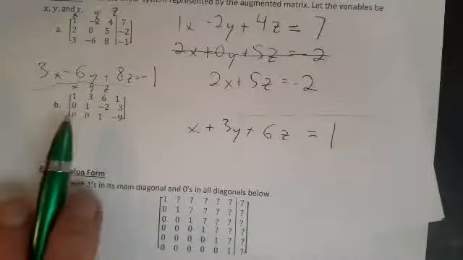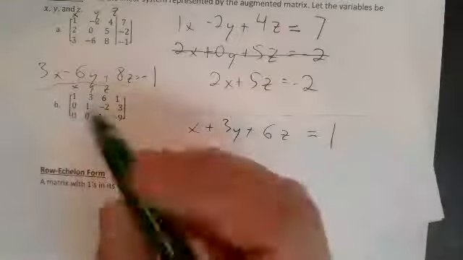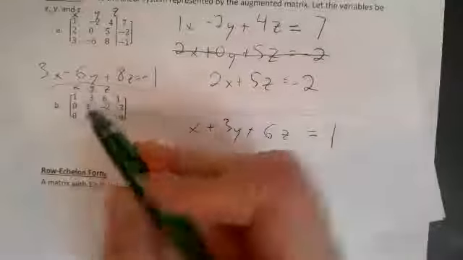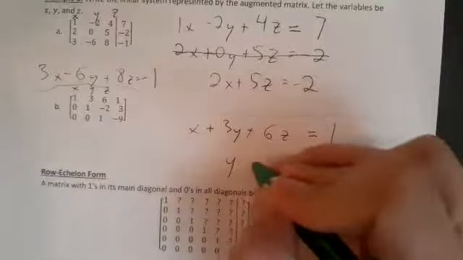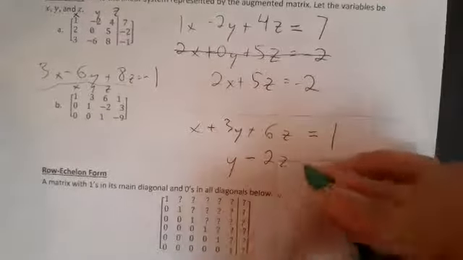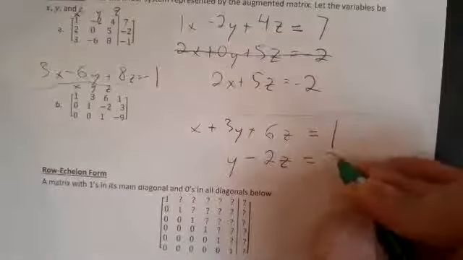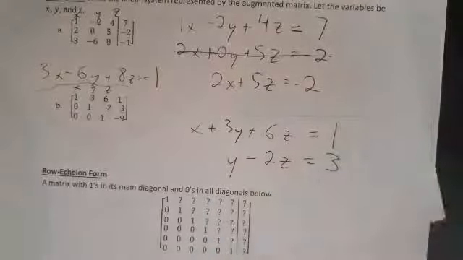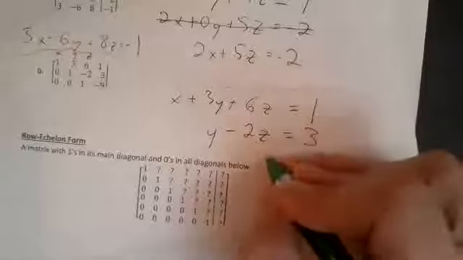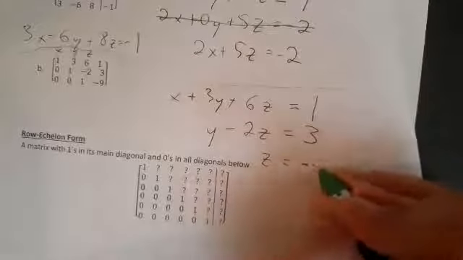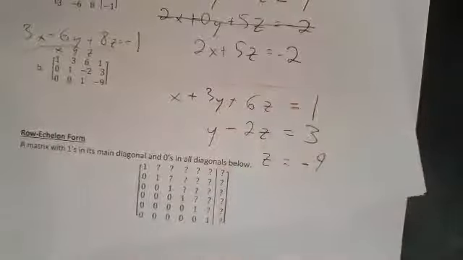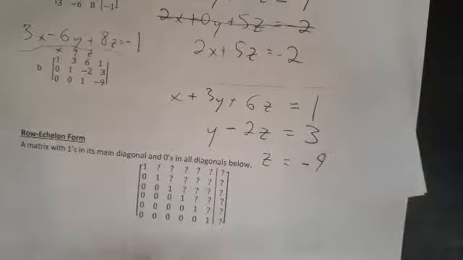Next thing, I don't have any x's. I have a y, minus 2z, and this is equal to 3. And then I have z is equal to minus 9.